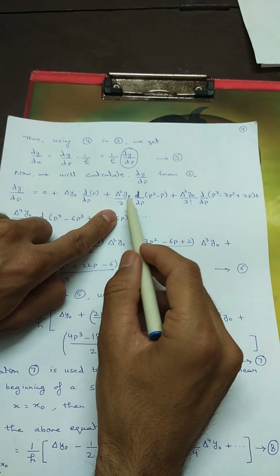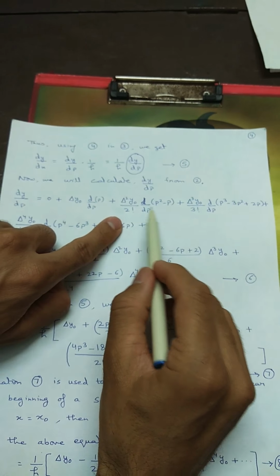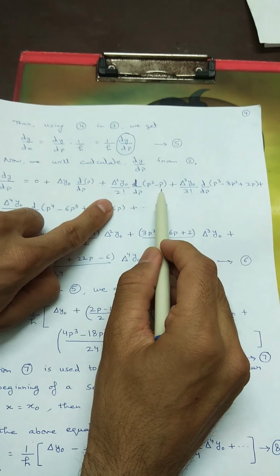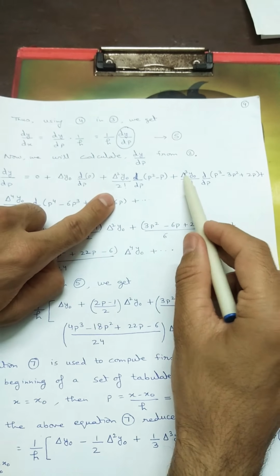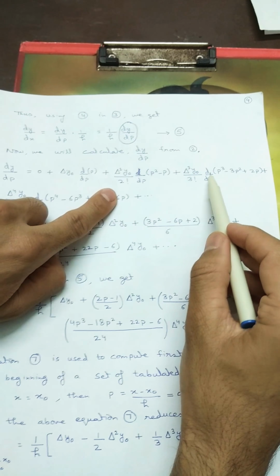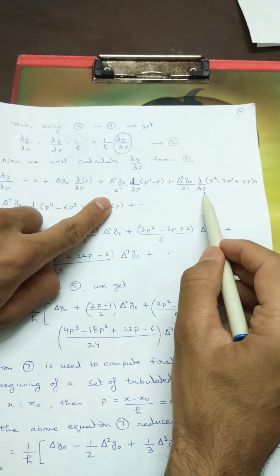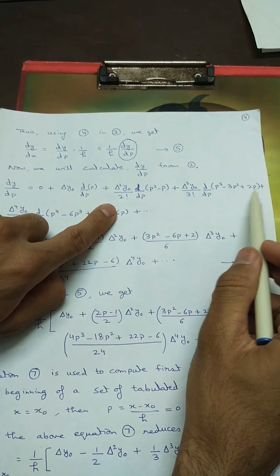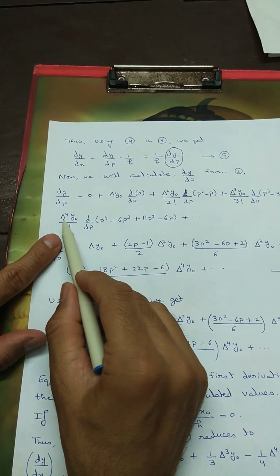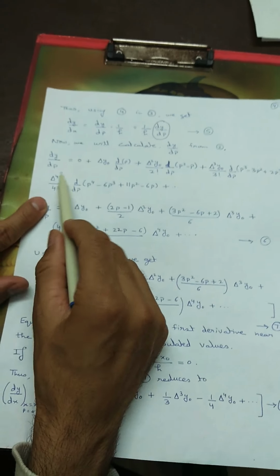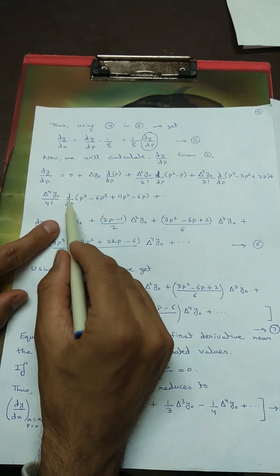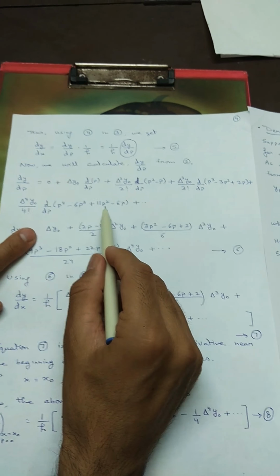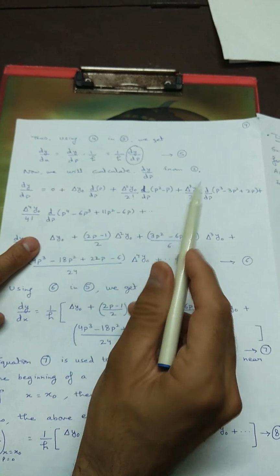Plus again in the next term, del square y0 by factorial 2 is constant, and taking the derivative of p square minus p from equation number 2. Similarly, del cube y0 by factorial 3 is constant, so it will be d over dp of p cube minus 3p square plus 2p, plus the fourth term. So it will be del 4 y0 by factorial 4, as it is constant, it is taken outside the derivative, and the derivative of p4 minus 6p cube plus 11p square minus 6p, and similarly it goes on.